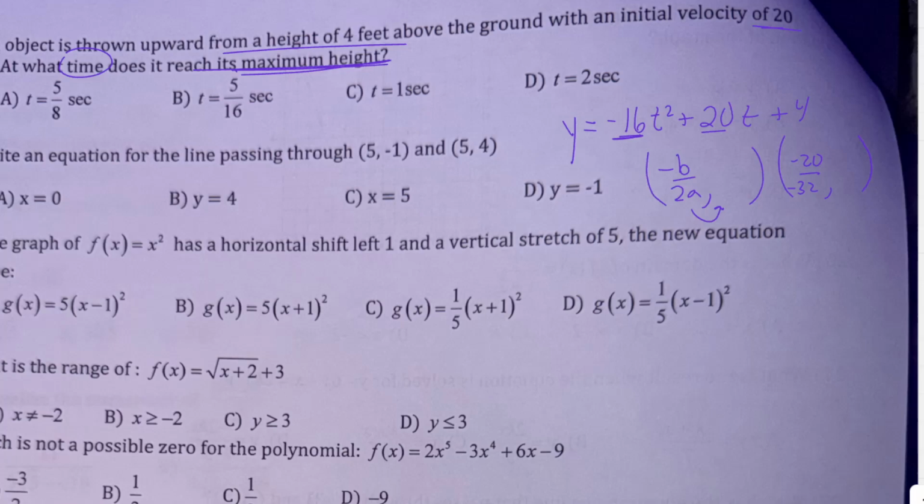Reduce that to 10/16, which is 5/8, and it's positive. 5/8 seconds. And they didn't ask for the maximum height, they just asked for the time. So I can stop there. If they did ask for the height, I'd have to plug it back in.